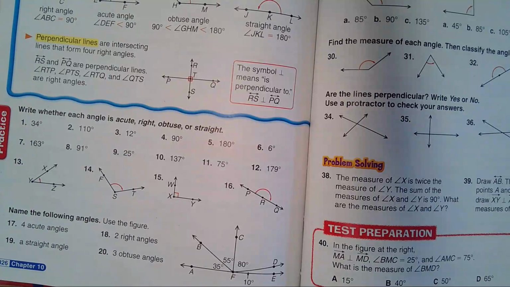So, not real hard. It's just getting comfortable with those terms and making sure you can remember which ones are which. Acute, right, obtuse, and straight. If you can remember them, it's a lot easier to remember what they are.